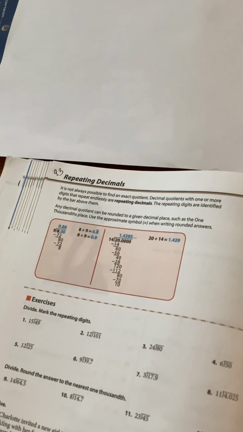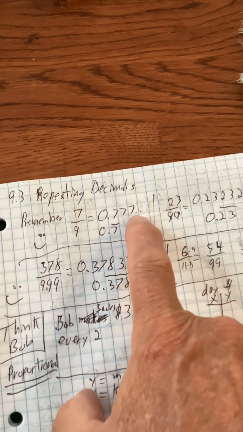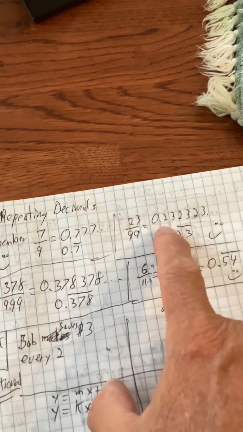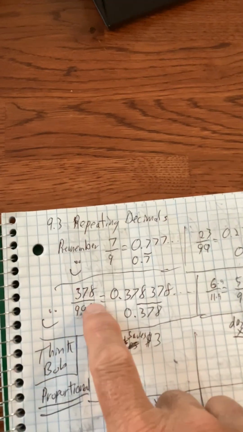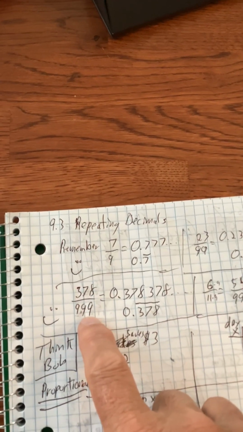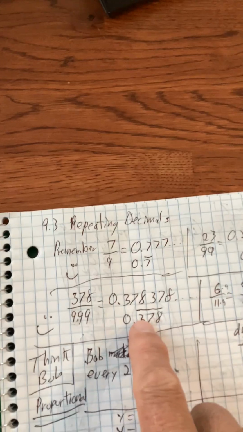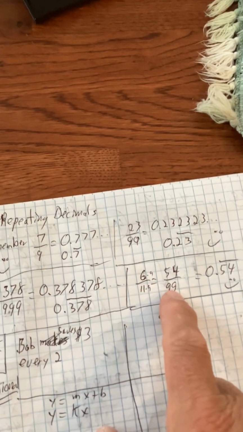Here we go. So 9.3, repeating decimals. I'm just reviewing here a little. So 7/9 is 7 repeating. One number repeating. If you had 23/99, just use your calculator, you're going to get 2 numbers repeating. And if you had 3 nines, you're going to get 3 numbers repeating. If you only had 2, it'd be like 0.023 or whatever if you just had 23/999.